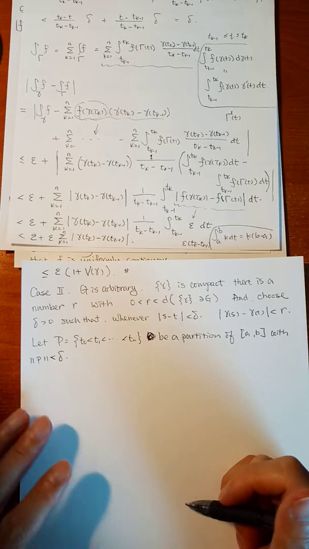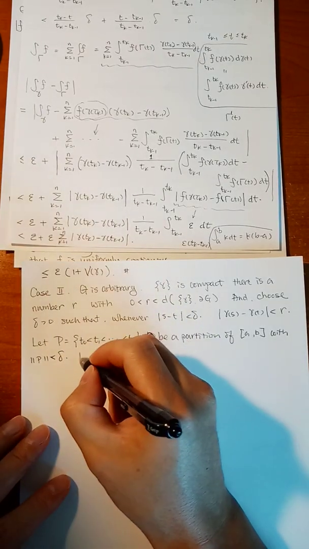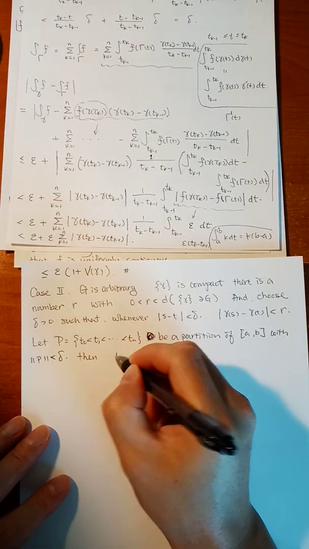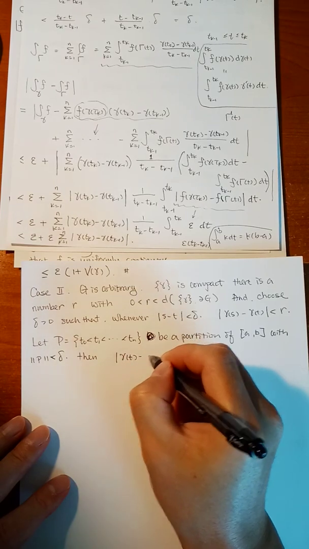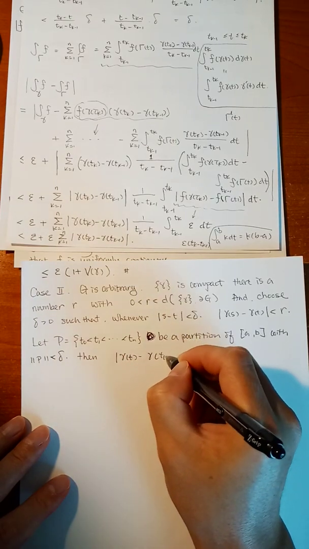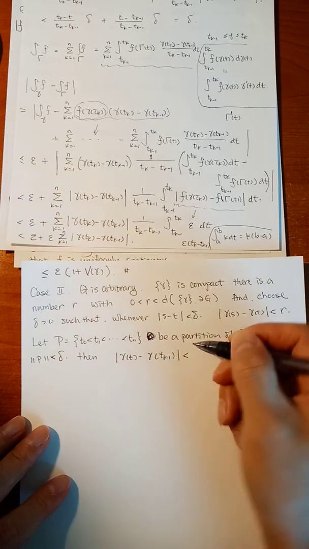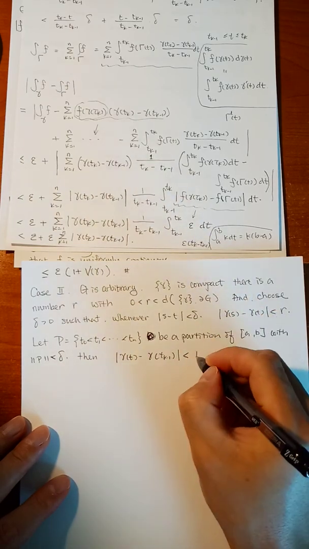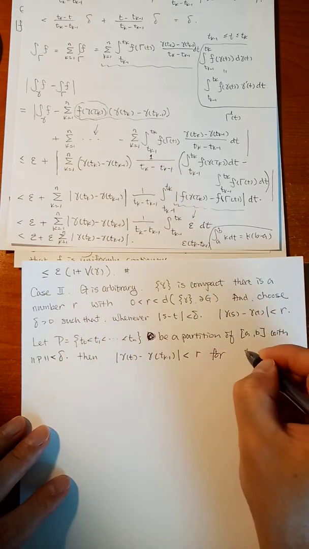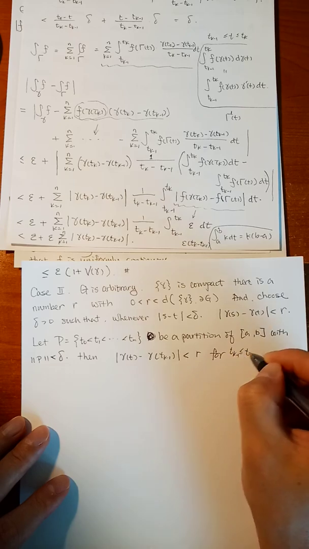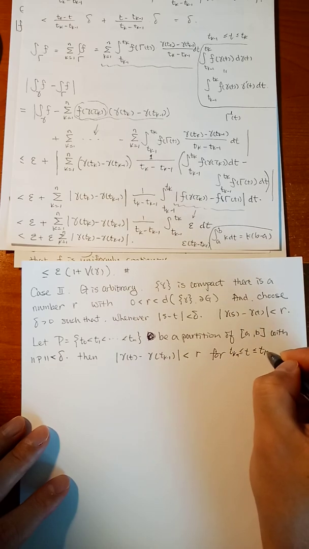And when this happens, then the absolute value of gamma T minus gamma tk minus 1 will be less than R for T with tk minus 1 less than or equal to T less than or equal to tk.